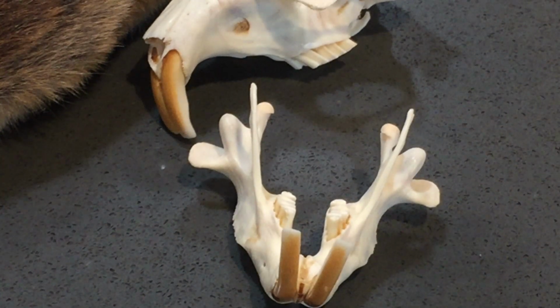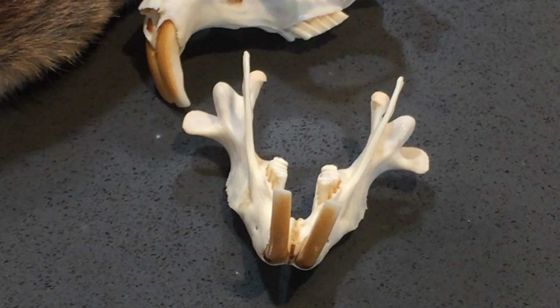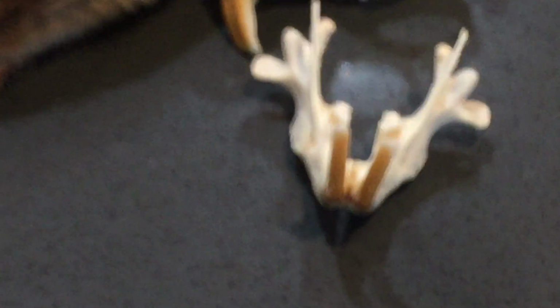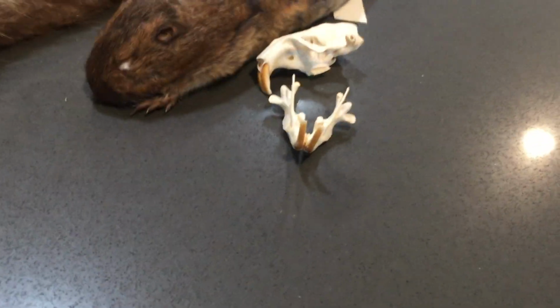And you'll see that, and notice how the teeth are splayed as well, because the mandibular symphysis is not fused in rodents, so they have control over each jaw independently. So that's the Geomyidae. Now we're going to take a look at the Heteromyidae, the kangaroo rats and pocket mice.